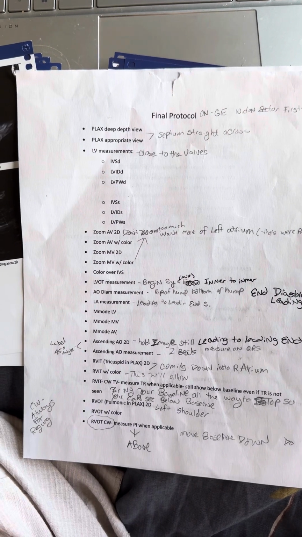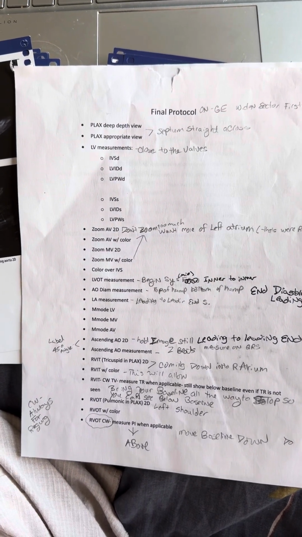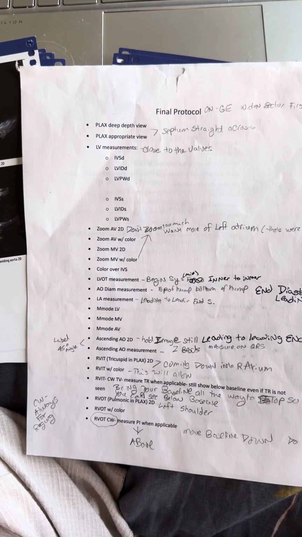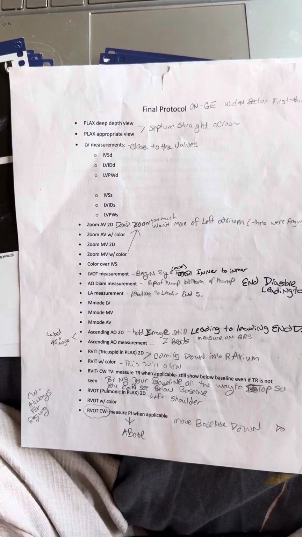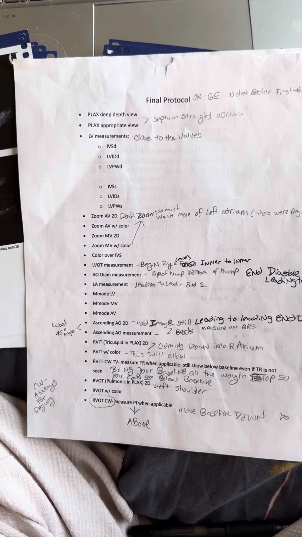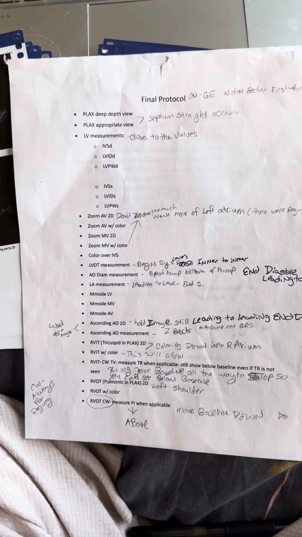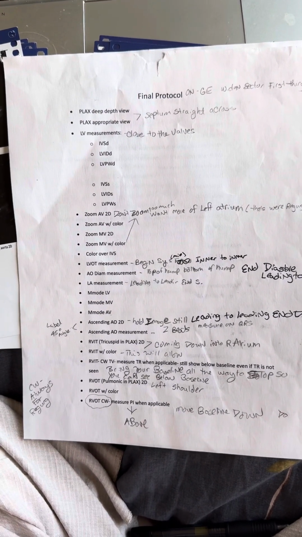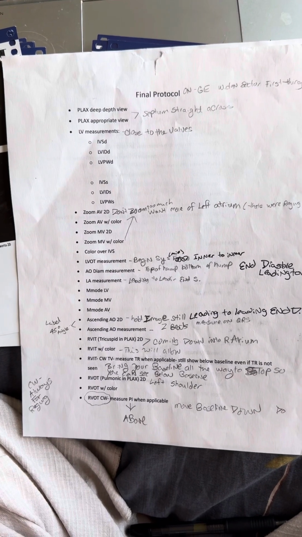Find your RVOT, your pulmonic in plaques, and you are going to put color over it. And then your continuous wave. So you move your baseline down to see above.